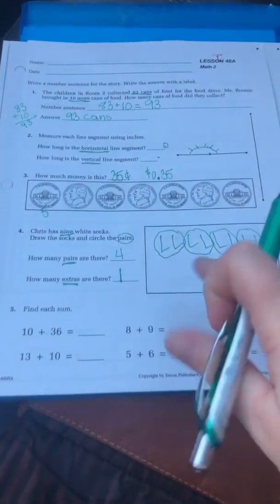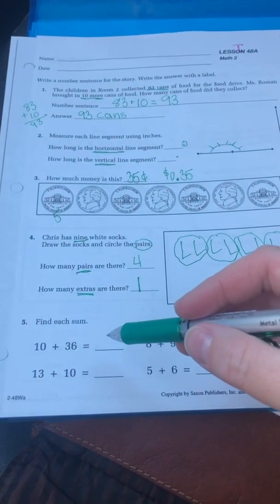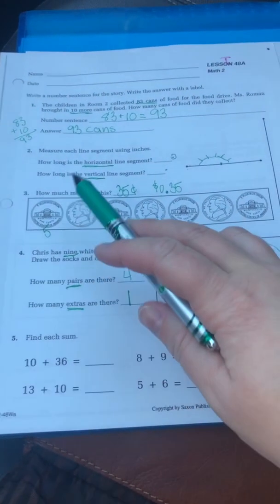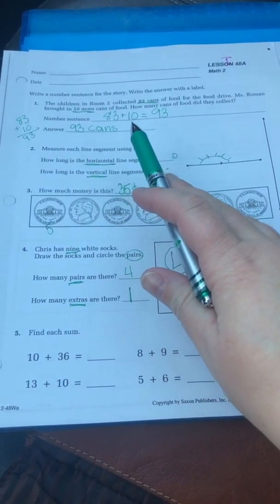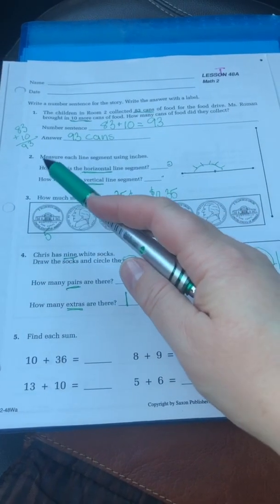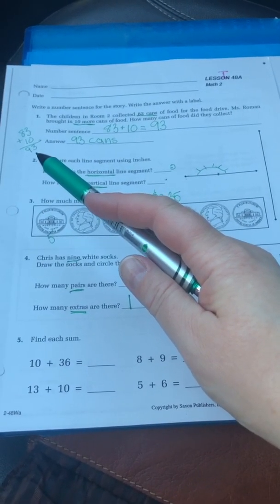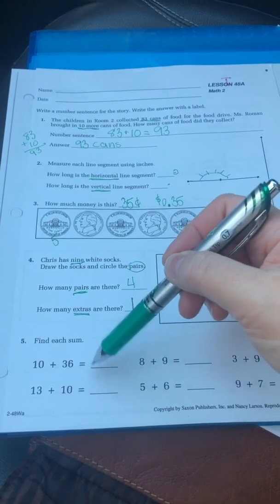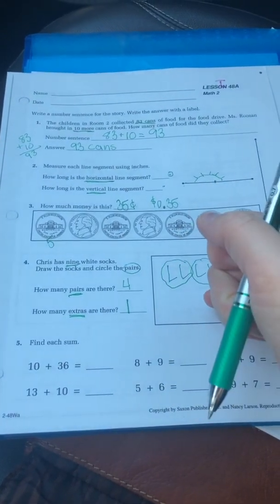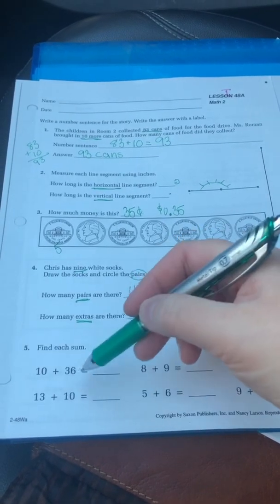Next, find each sum. Sum is the answer to an addition problem. So we can do this one of two ways, kind of like up here. We can add 1 onto the tens place, or we can add it up and down like that. Or if you want to use a hundreds chart, you can go 1 down on the hundreds chart from 36 to what's right under it.